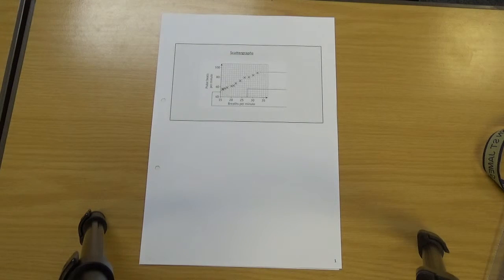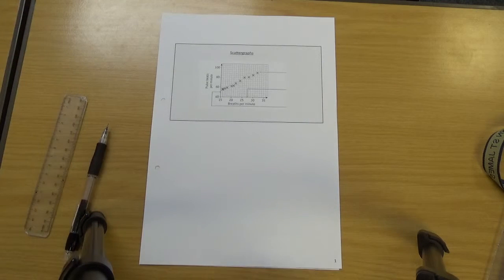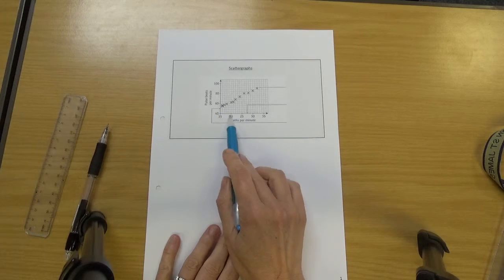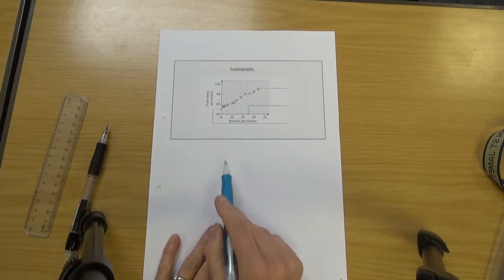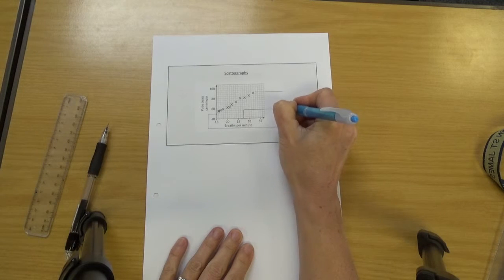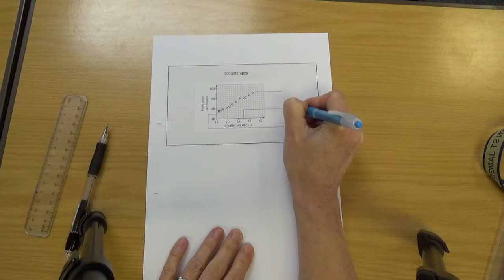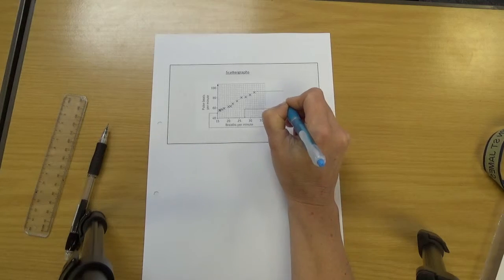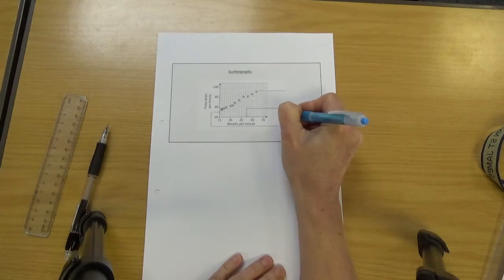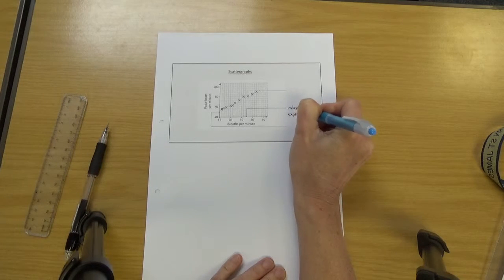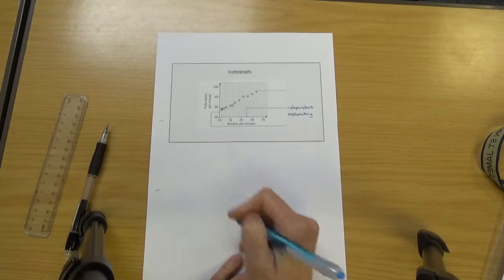We use scattergraphs to compare one result with another. So, choosing which way round to plot the two axes, the x-axis is called the independent variable, or sometimes the explanatory, because it's the one that explains the behaviour in the other.